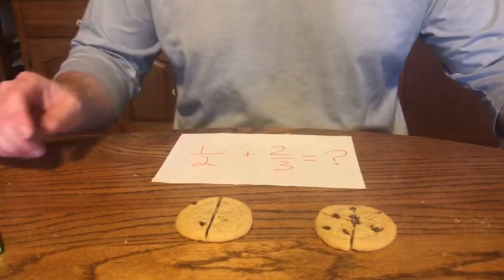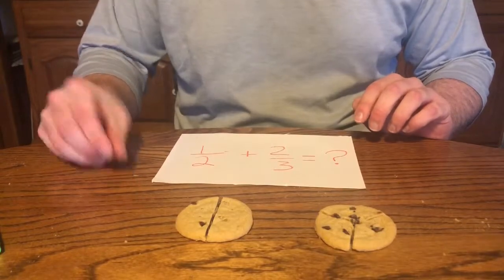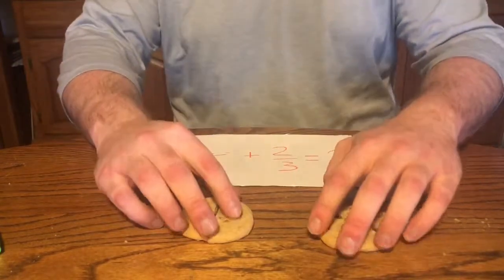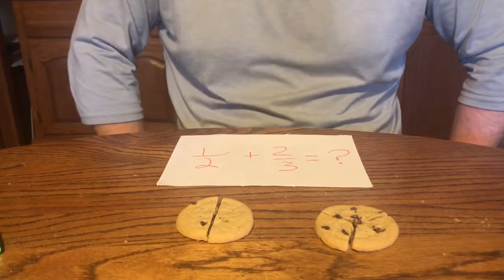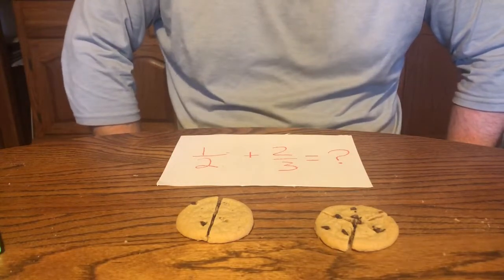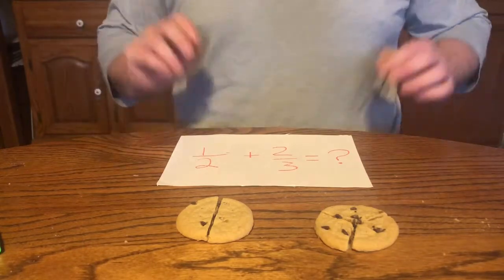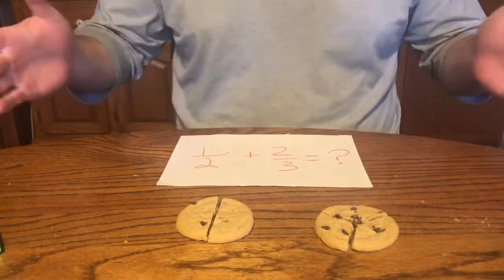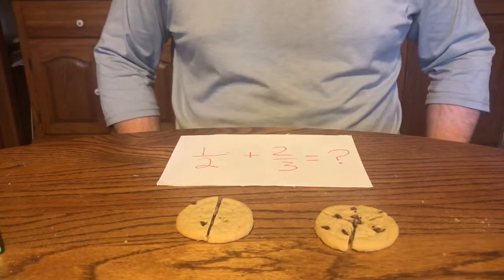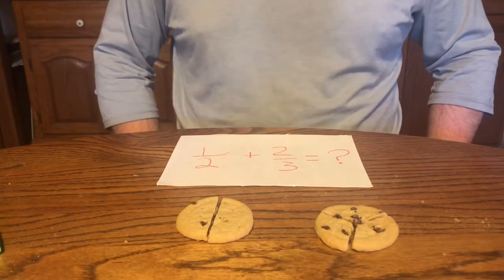What's up, guys? We're going to be looking at how to add and subtract fractions with different denominators. And to help me, I have cookies. Cookies are awesome because they're both delicious and round. And I find that working with fractions is easier with round holes because it's easier to see how they can fit together, as opposed to straight line fractions. If that makes sense.